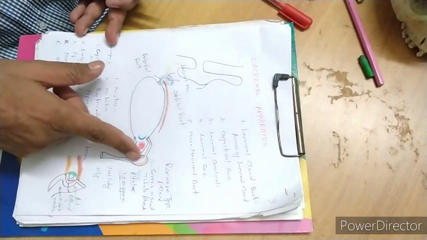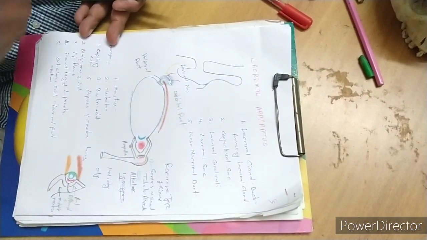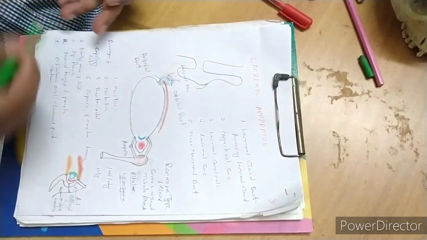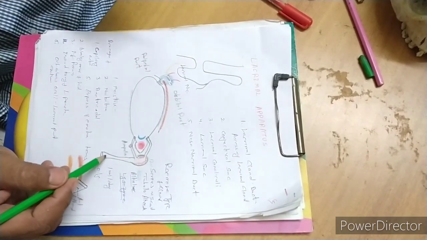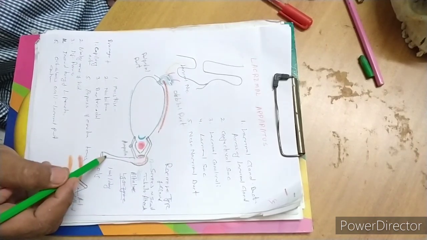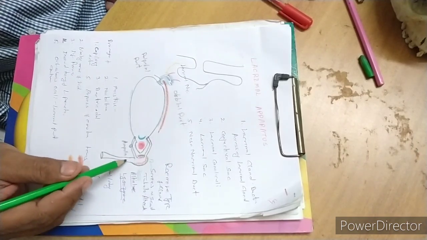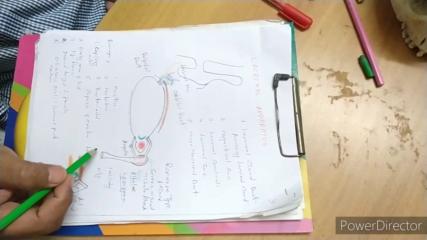Okay, so this is the lacrimal sac, and inferiorly it continues as the nasolacrimal duct. Clear? Now come to the nasolacrimal duct. The nasolacrimal duct is a downward continuation of the lacrimal sac. It is about 18 millimeter in length, and inferiorly it opens into the inferior meatus.